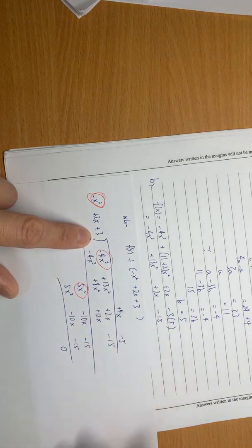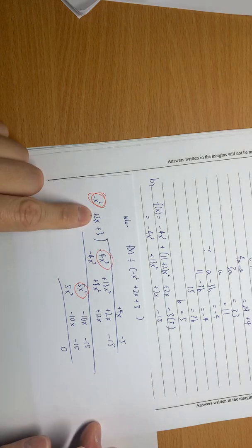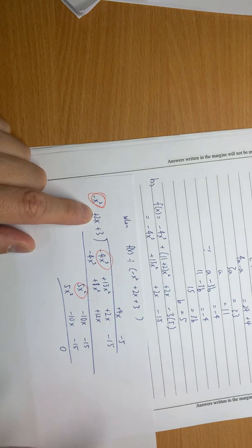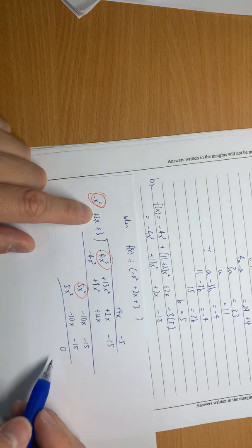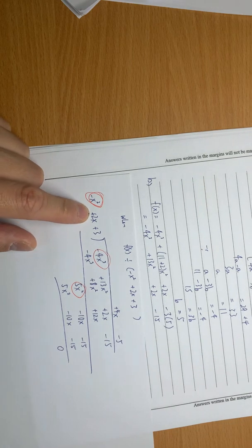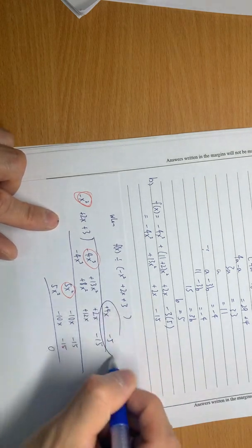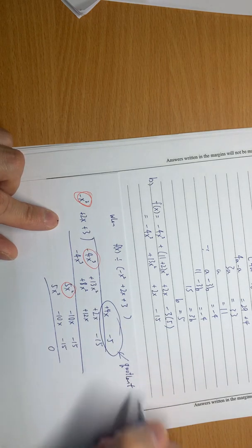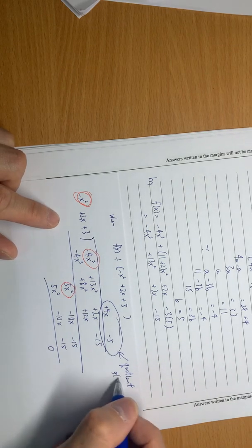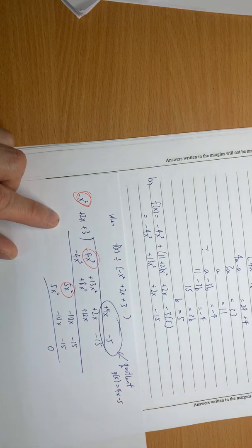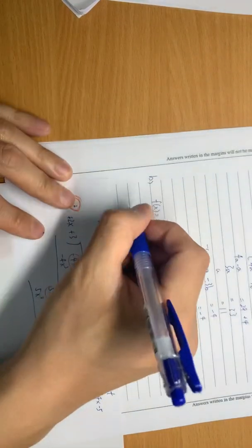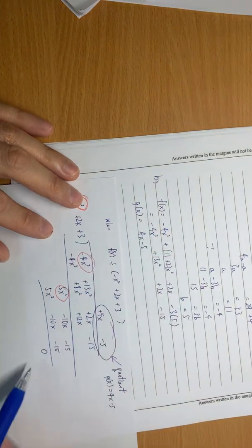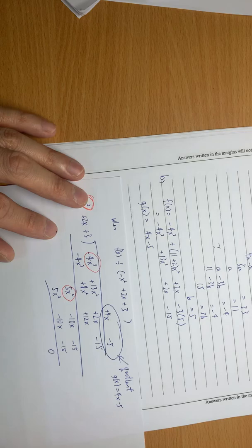We have no remainder, which means that this one and this one are factors of this expression. It's not necessarily no remainder, it's just because the question is designed like this, so the division is exact. And the quotient, this is called the quotient. That means they simply tell you that g(x) is equal to 4x minus 5. So g(x) is equal to the quotient here, 4x minus 5. Sometimes maybe there is some remainder, but this time we have no remainder.